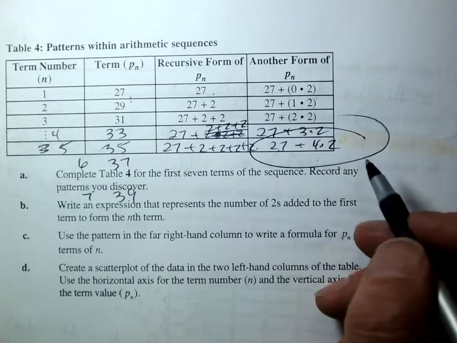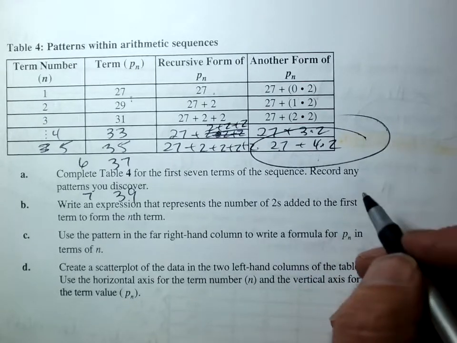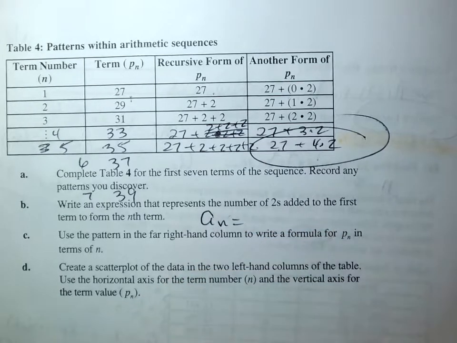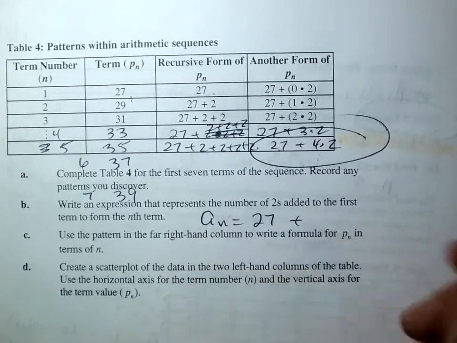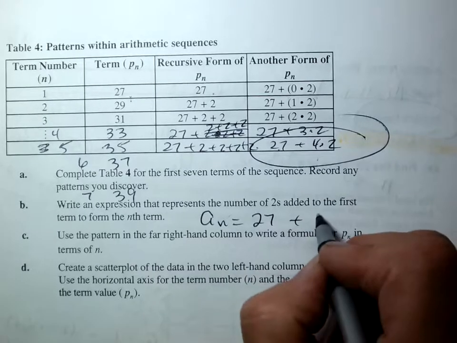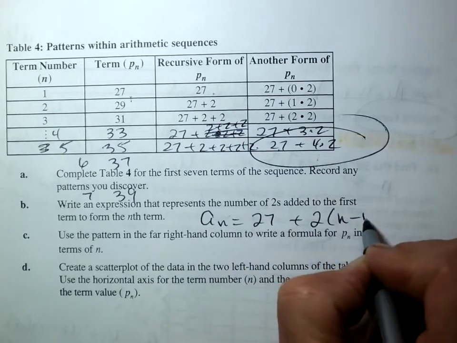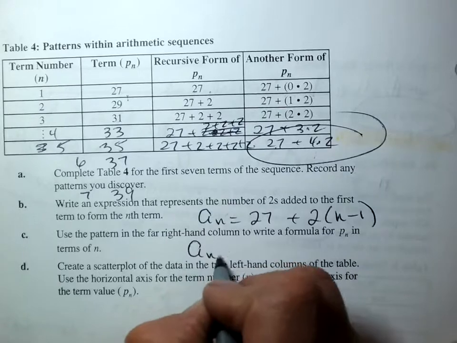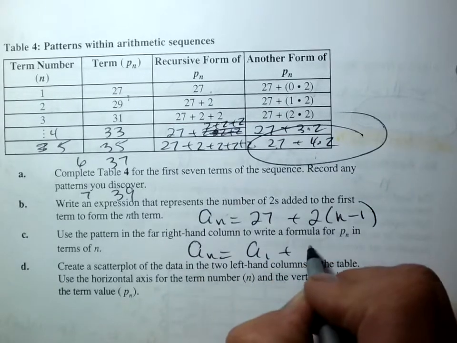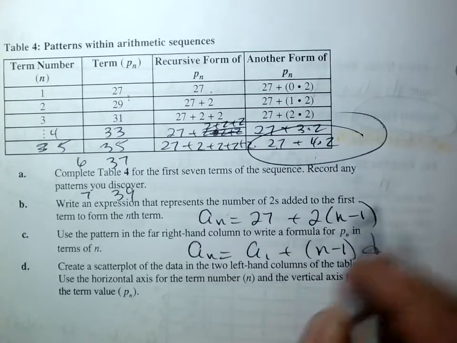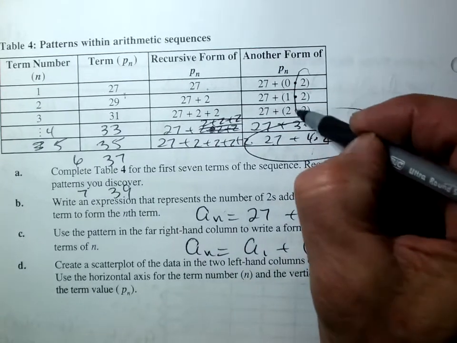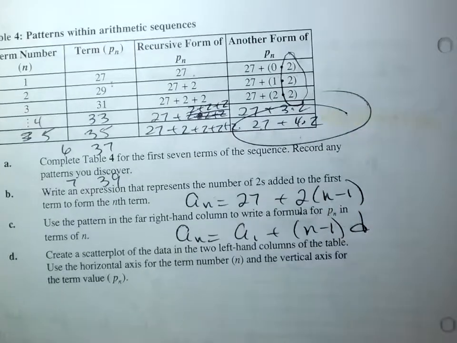So what they're doing, in a sense, is we're working on the formula. The formula here would be A of n equals our first term, which is 27, plus all these 2's, which is going to still be 2 times n minus 1. Eventually we want to come up with our formula, A of n equals a1 plus n minus 1 times d. Was there a 2 there before? No, this 2 comes from every time you're bringing in a 2, okay?